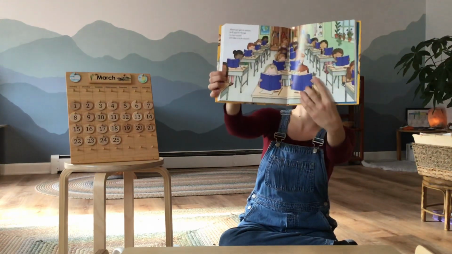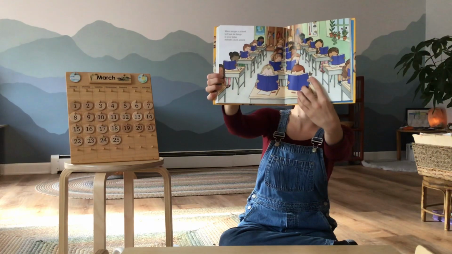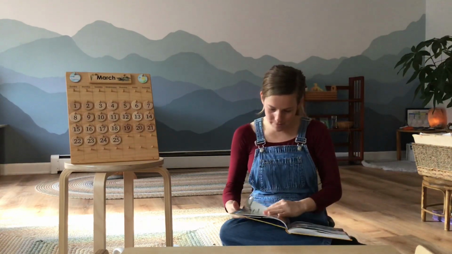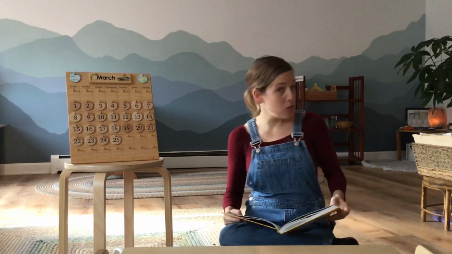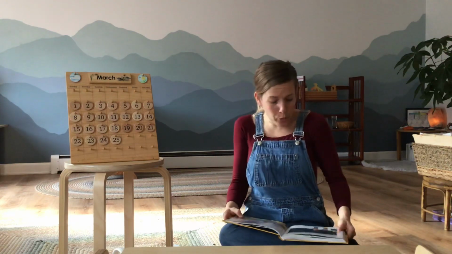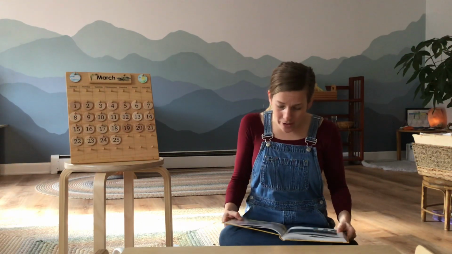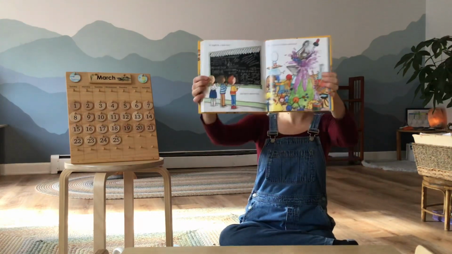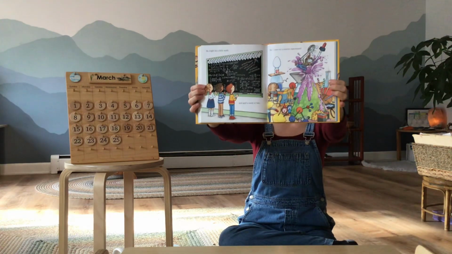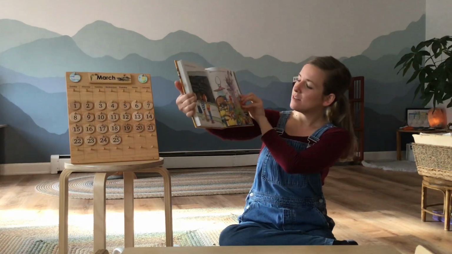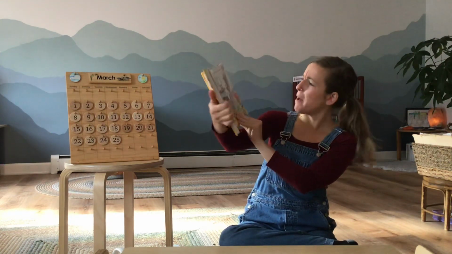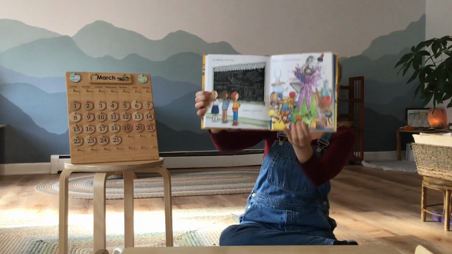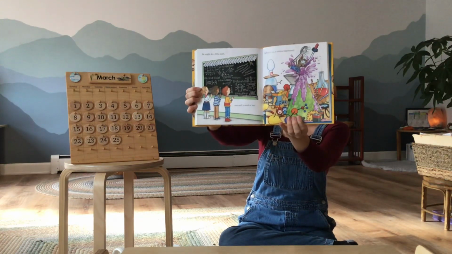Peekaboo. He might do a little math and spell a word or two. He'll even try a science experiment. What do you think this experiment is about? What does that look similar to? I think it's a volcano.